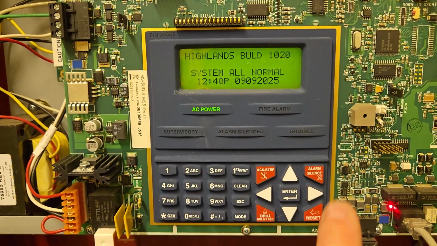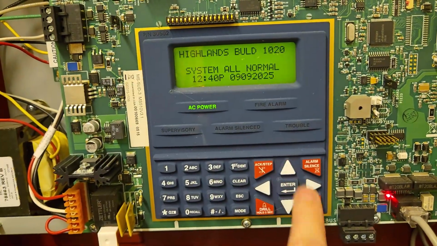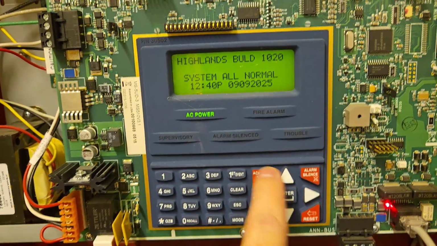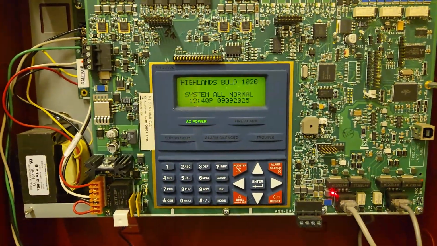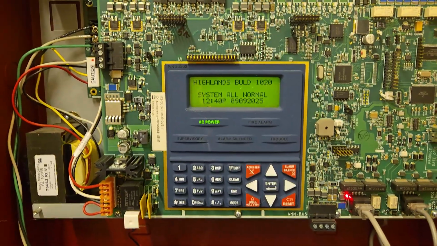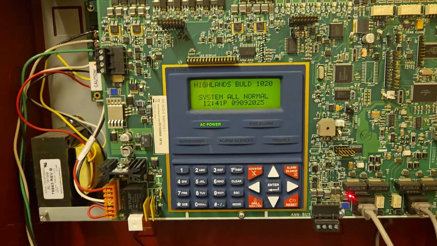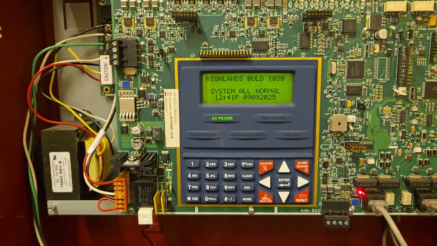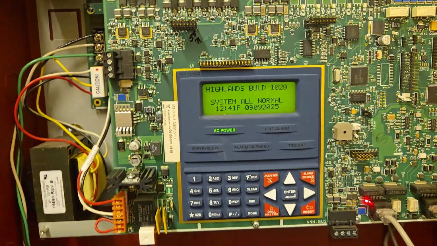And now we're back to normal, so I don't have a trouble anymore. And I have no signal. I can't even scroll through anything. So now that zone 1 is enabled, that water flow switch is enabled. So if I went to go test that water flow switch, it would activate, right? And I could do that for any zone I want, for any device on the zone list that I want. Zone 1, zone 2, zone 3, whichever zone your device is on, because it's a conventional style system.